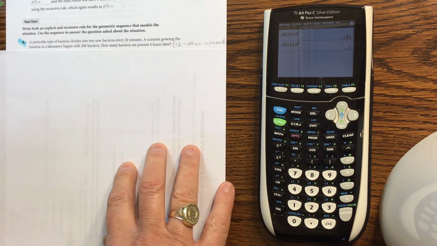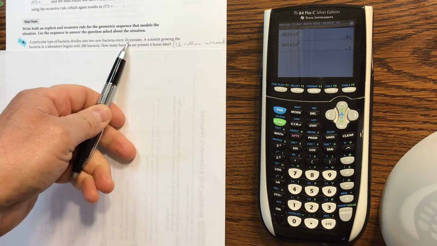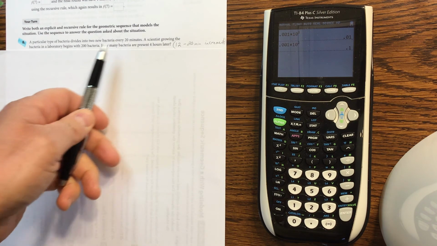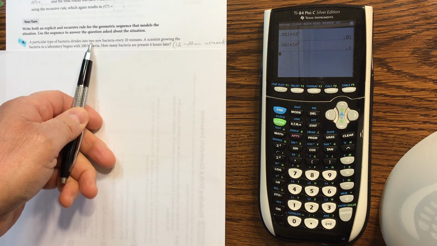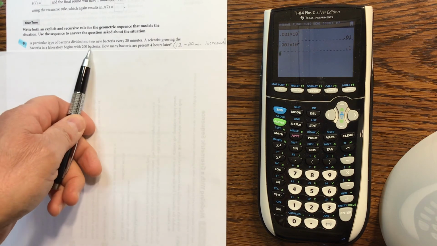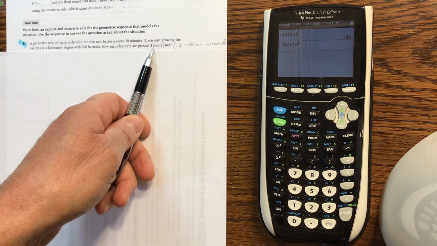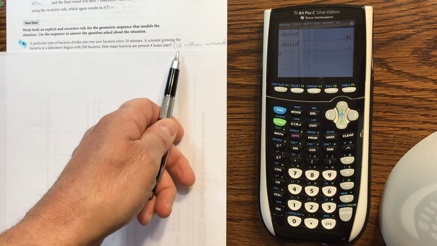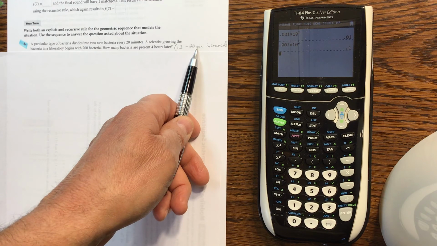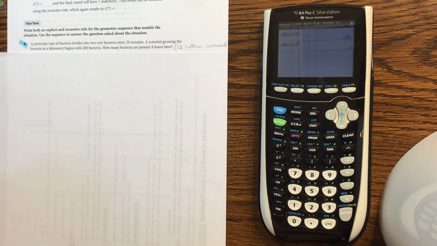A particular type of bacteria divides into 2 new bacteria every 20 minutes. So every 20 minutes, we get 2 new bacteria. The scientist growing the bacteria in a laboratory begins with 200 bacteria. How many bacteria are present 4 hours later? So in other words, we're going to have 12 increments of 20-minute increments. Right, where we're going to go with this?